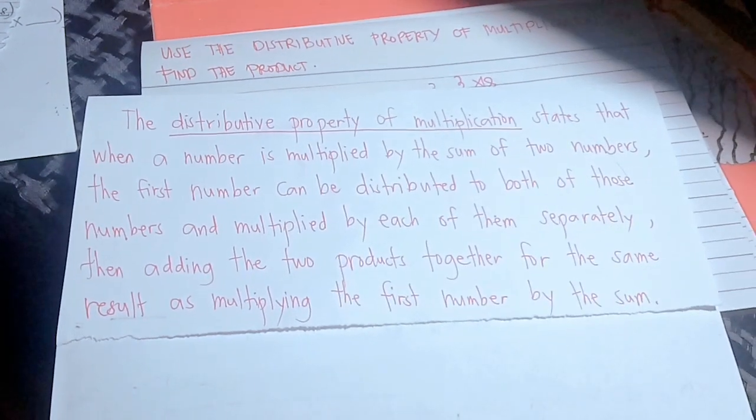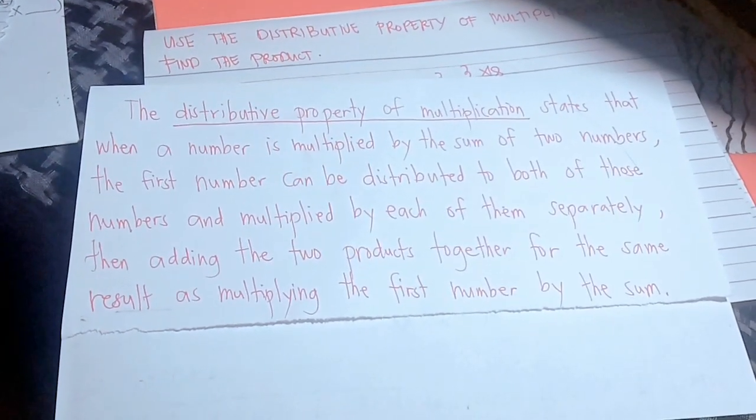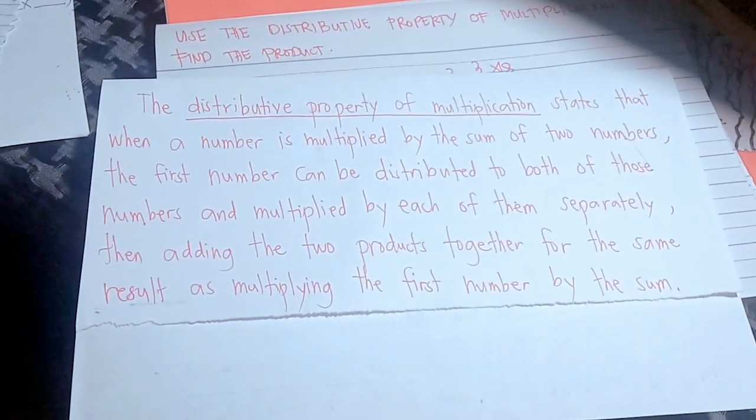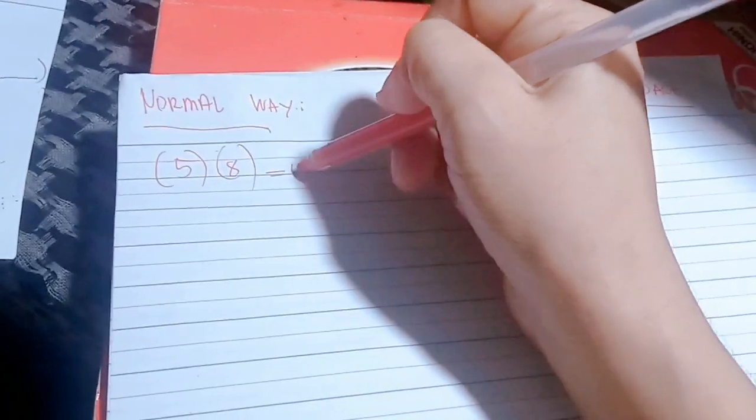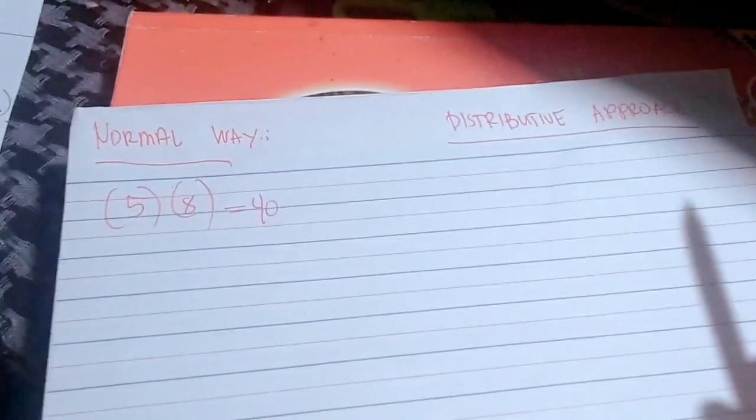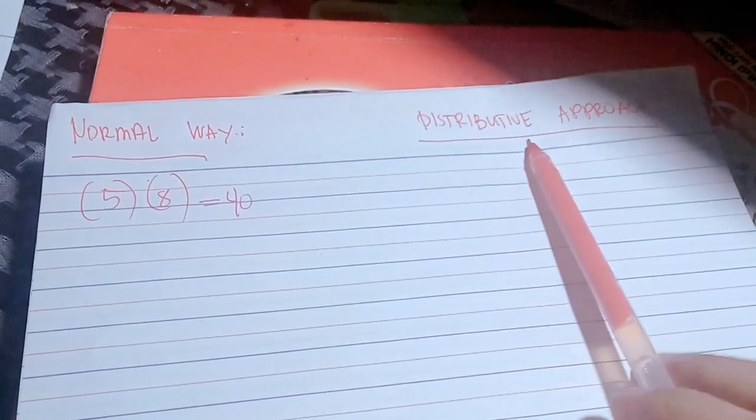So, para mas madali pong maintindihan, magbibigay na lang po ako ng example. So, mayroon akong example dito. So, for example, ito yung normal way at saka mayroon din tayong distributive approach. So, for example, 5 times 8. So, 5 times 8 is 40. So, normal way siya ng pagmumultiply. So, paano naman natin ito gawin into distributive approach?